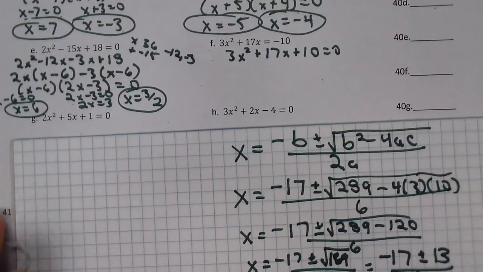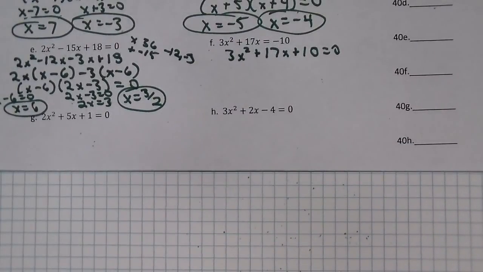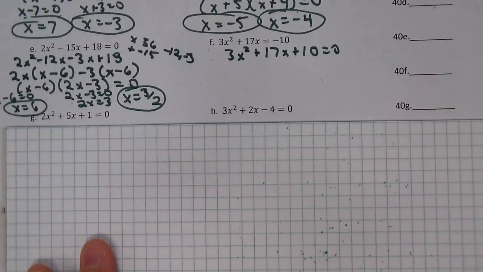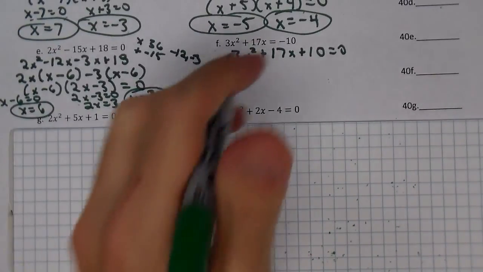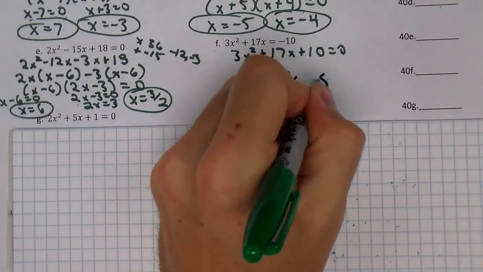For our next one, we're on G now. Let's write these answers in. X equals negative 2/3 and negative 5.